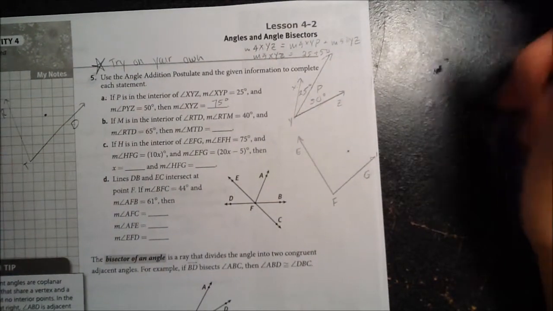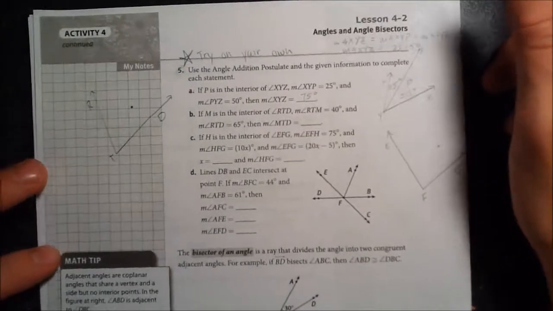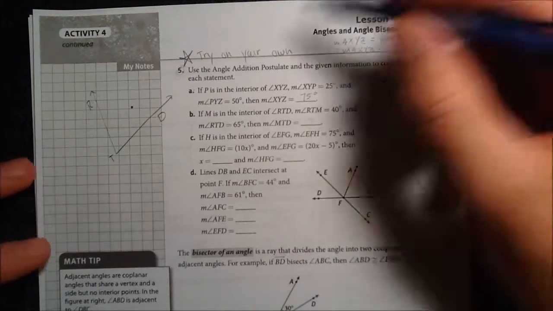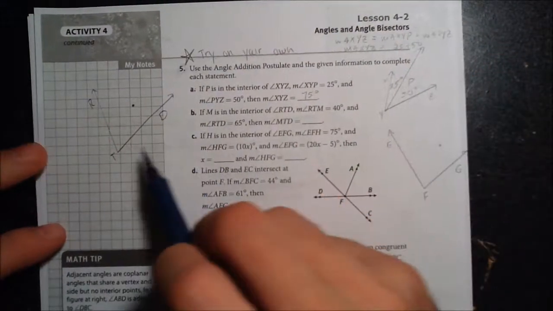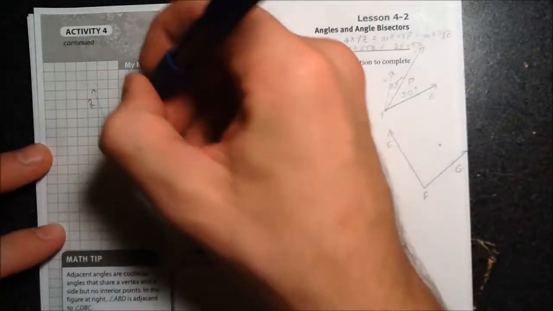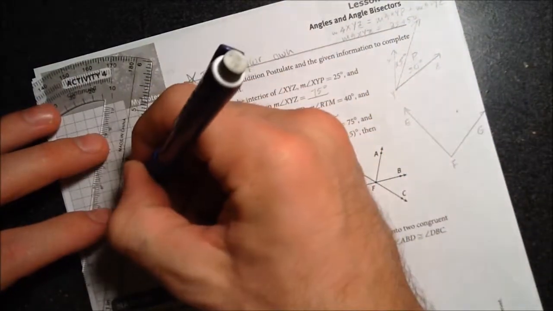Part B, it says the angle, excuse me, I was trying to figure out what diagram. Okay, here we go. I got it. This diagram over here. If M is in the interior of angle RTD, so this point is M, I'm going to go ahead and cut this one angle into 2 parts.